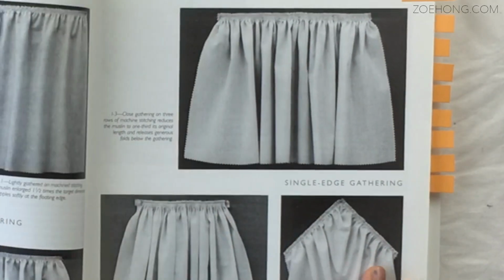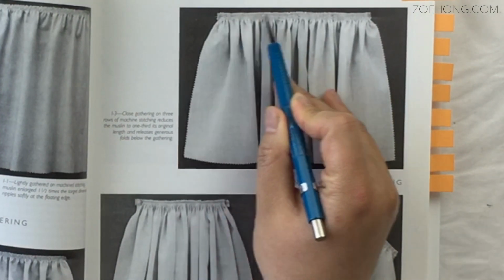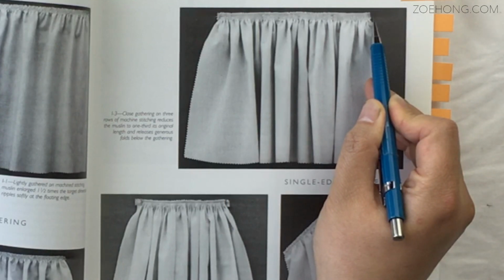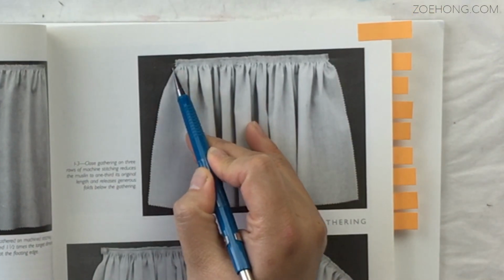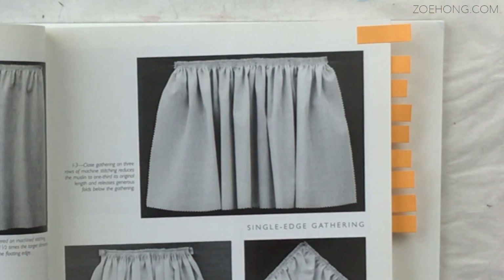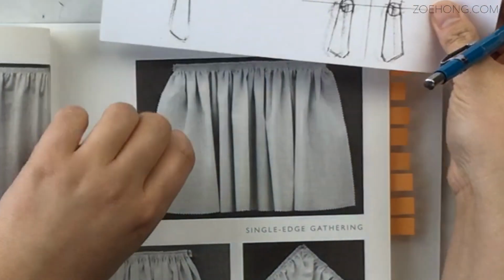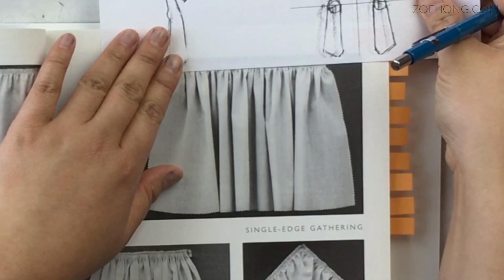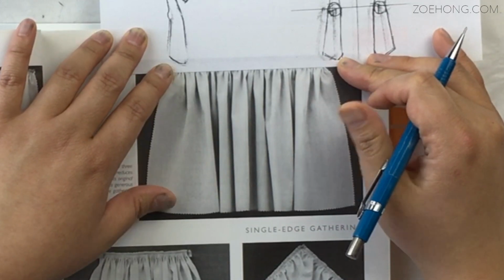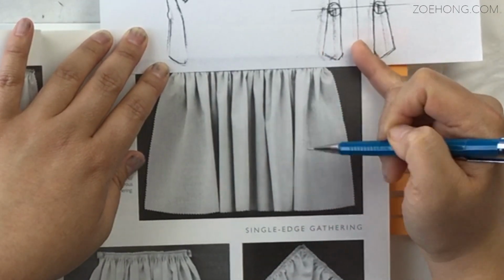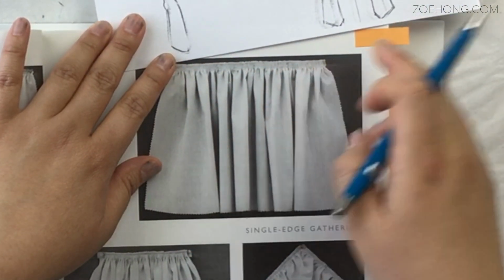Let's start with gathers, okay? This is single edge gathering, where you have gathers on the top, none on the bottom, and the gathers are all in the seam allowance of your fabric. You're going to sew it so you don't see those gathers. Your waistband or other part of your garment is going to sit like so, and you're only going to see the gathers coming out, not the actual gathered, scrunched up fabric.